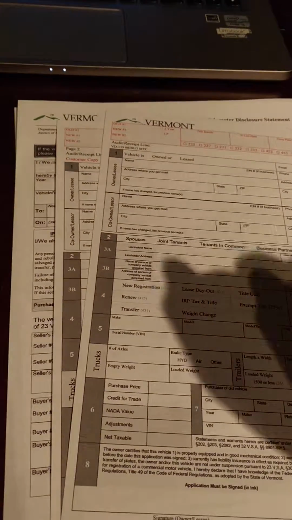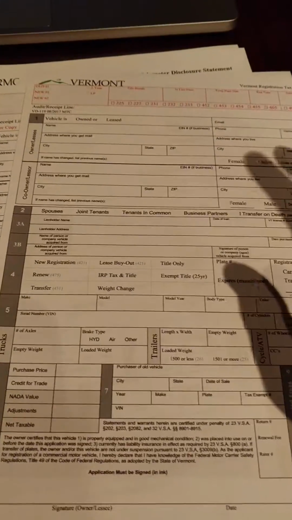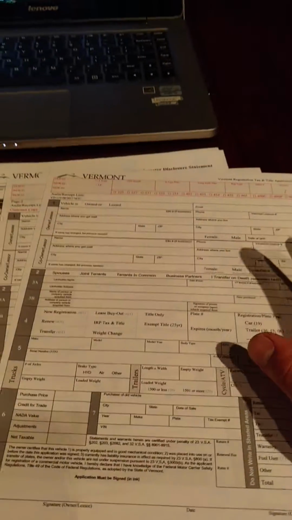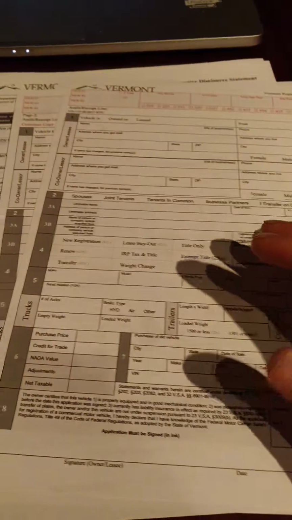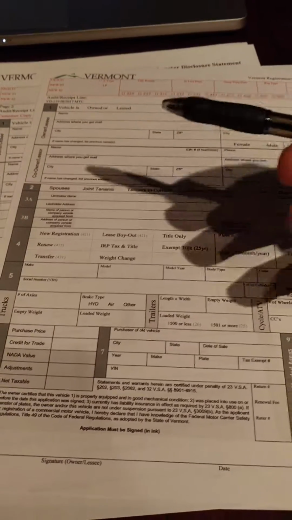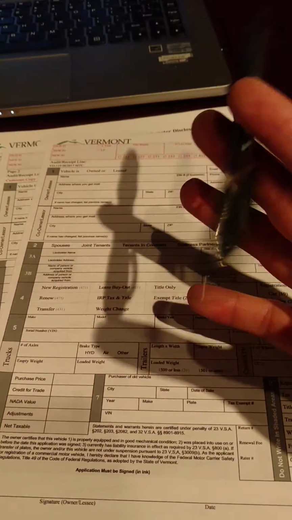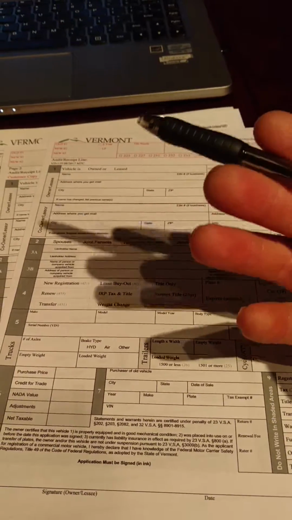Make sure you have your insurance card. If you don't have insurance, I'm not sure how it works. I'm pretty sure you need to have insurance to be able to register it in Vermont. Your insurance card. I didn't send a copy of my license. I would suggest you would. I was already at the post office by the time I realized it, and it was too late. I sent them a note saying, if you need a copy of my license emailed, please let me know or call me. I never heard from them.